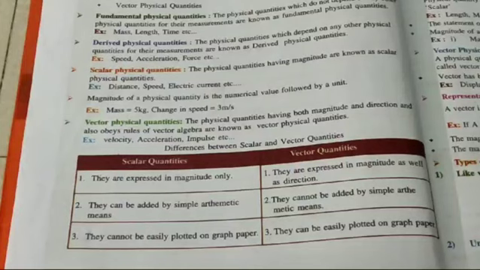Next, the second point: they can be added by simple arithmetic means. Scalar can be added with simple arithmetic means. But vector physical quantity cannot be added by simple arithmetic means, because the vector physical quantity has some type of algebra it has to follow.